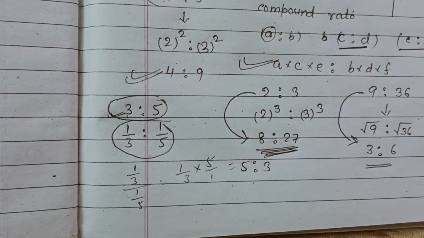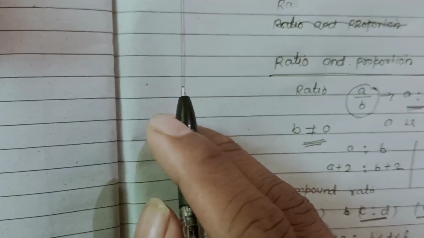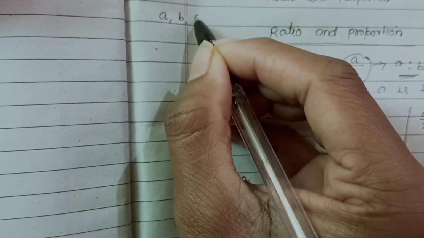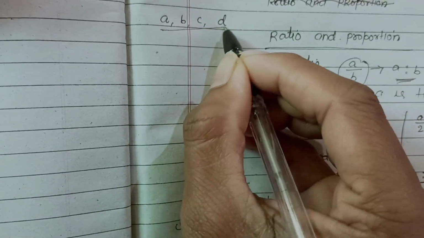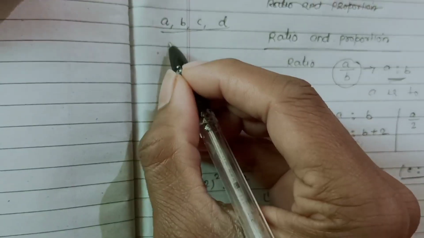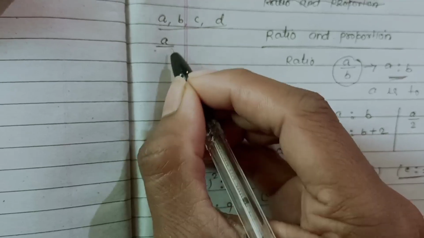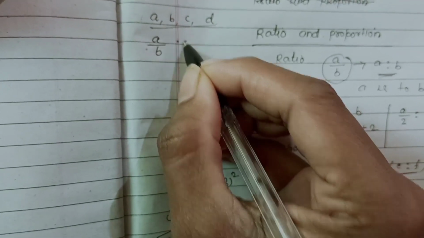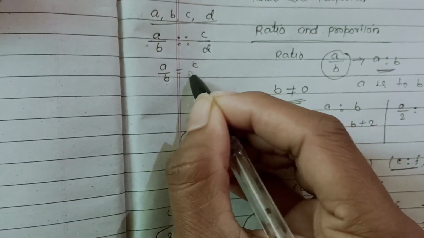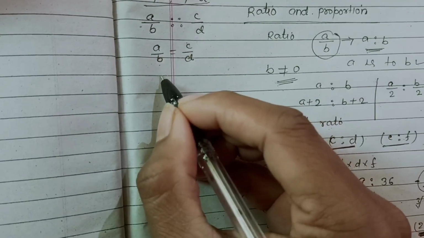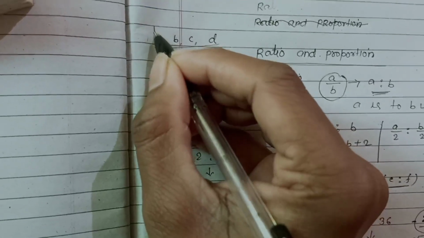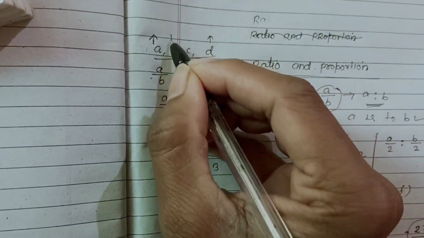Now it is clear. Students, now we will talk about proportion. What is proportion? We have to understand. Suppose we have quantities A, B, C and D. If A, B, C, D are in proportion, then we can write A by B proportional to C by D. It means A by B equals C by D. You can cross multiply, and you will get A cross D equal to B cross C. Students, A and D are called the extreme values and B and C are called the mean values.